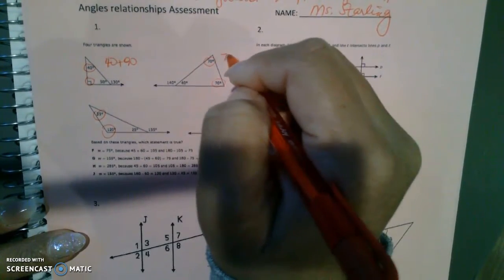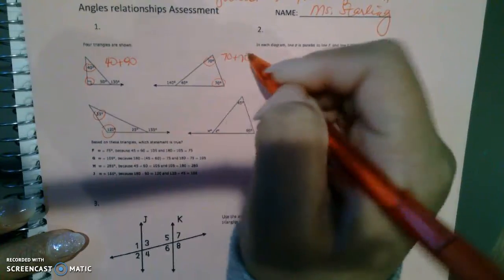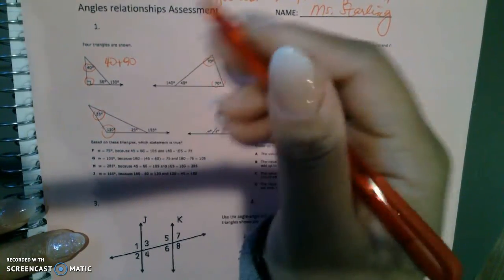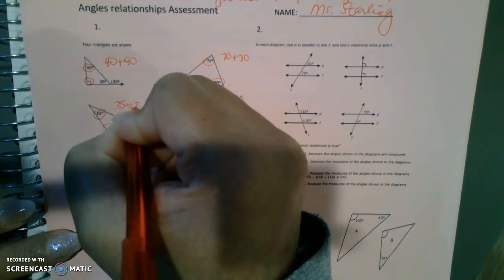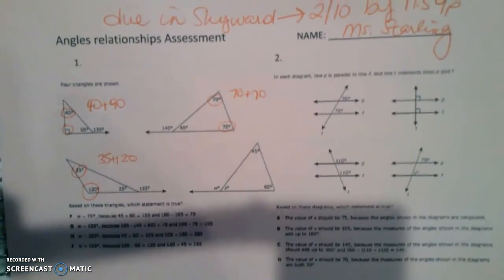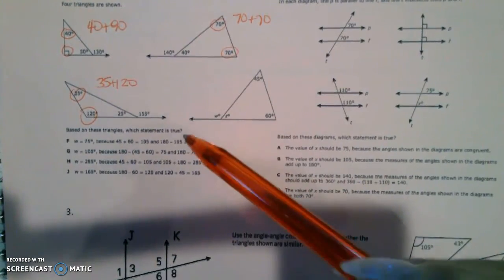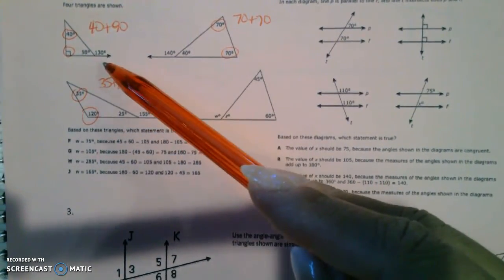This is 70 plus 70. This is 35 plus 120. And again, that's just the theorem and the rules that were discussed in our Think Up Math book earlier this week, that these remote interior angles will be equal to the exterior angle.